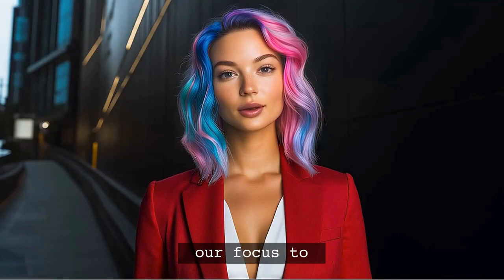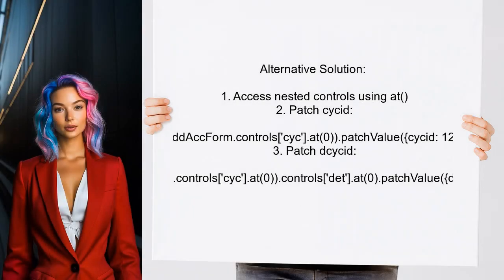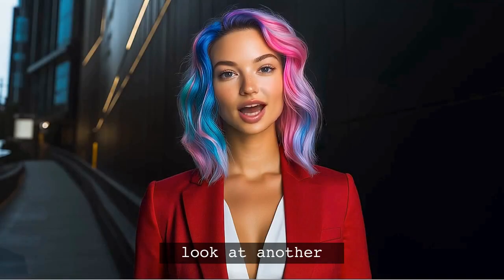Now, let's shift our focus to a different response. An alternative solution provided by another user involves directly accessing the nested controls. They suggest using the at method to target the specific index of the sysid array. First, they patch the value for sysid by accessing the first element of the array, and then using patchValue. Next, they access the deep group and patch the value for dcysid in a similar manner. Let's take a look at another answer from another user.